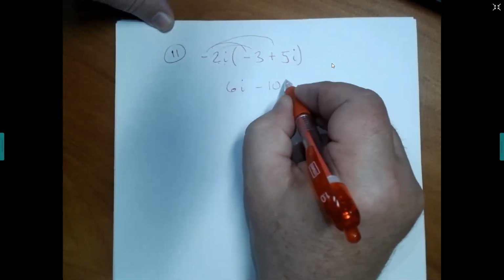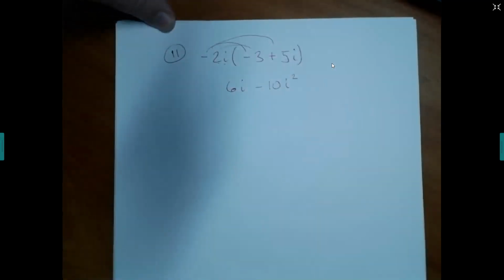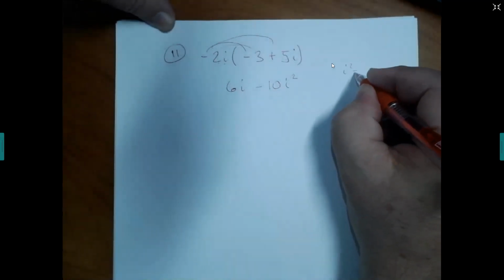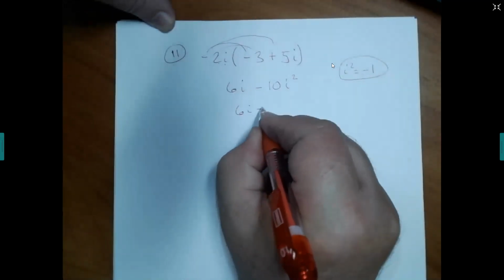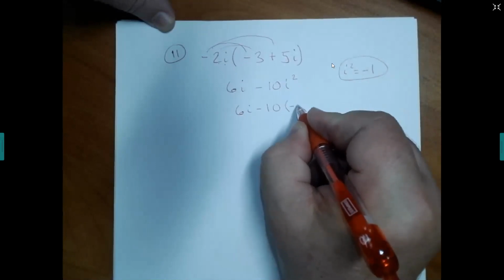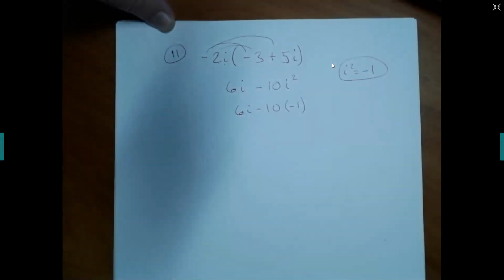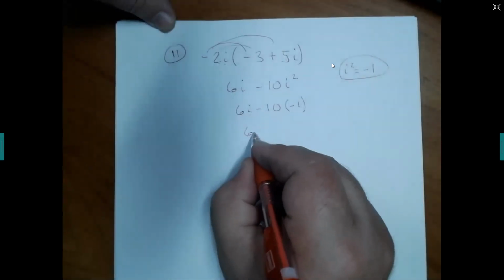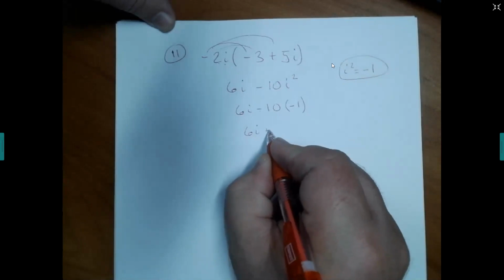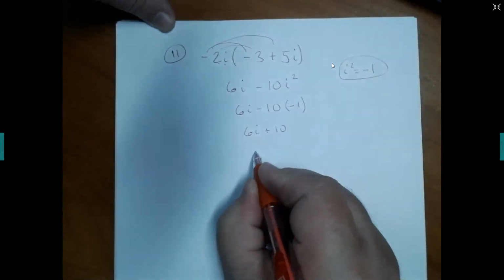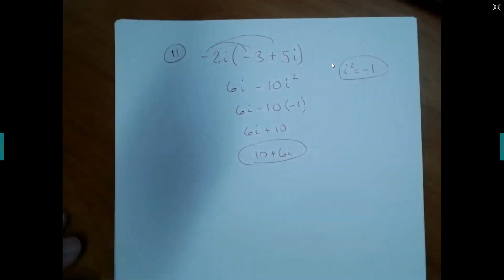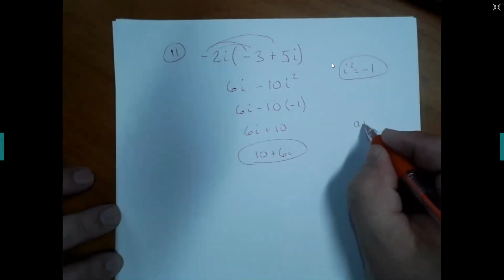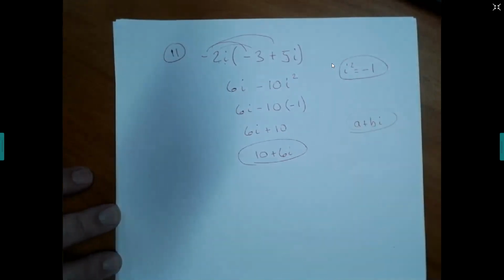i times i is i squared. And i squared equals -1. So I change that i squared to -1. 6i, negative times negative is a positive. 10 times 1 is 10. So the answer is 10 plus 6i. Always put the real number first, the imaginary number afterwards, because remember, the standard form of imaginary numbers or complex numbers is that.